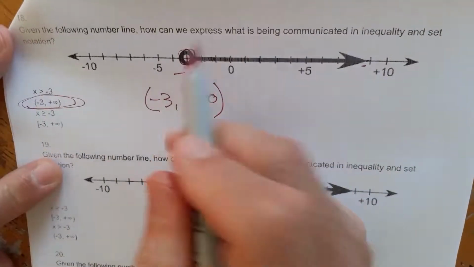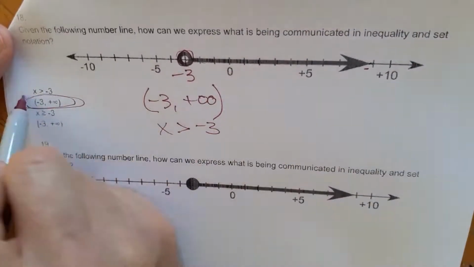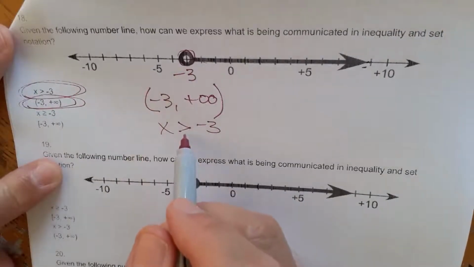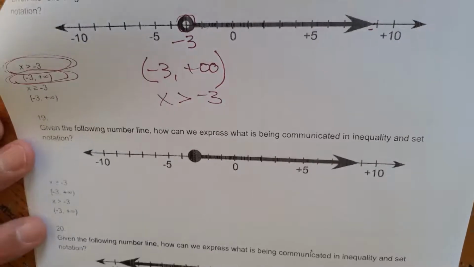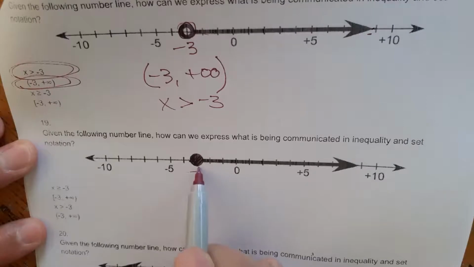Now, what's another way to write it? You could say x is greater than negative 3. Done. Right here. It does not include the value because it's an open dot. Fair enough? Now, I think they just go and redo the same one, but they include it with a solid dot. Okay, so here it is in negative 3 again.